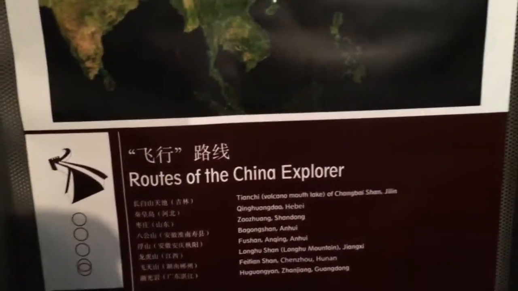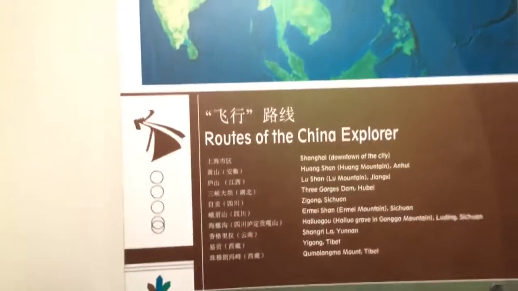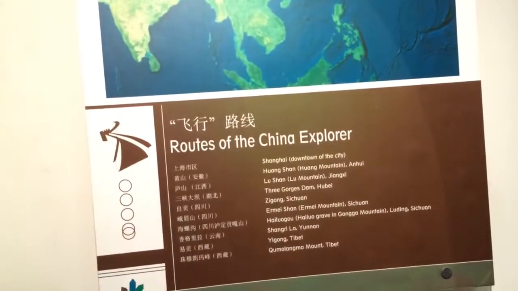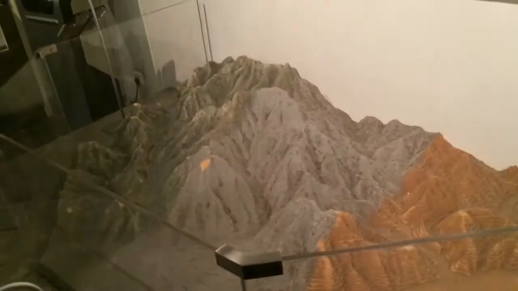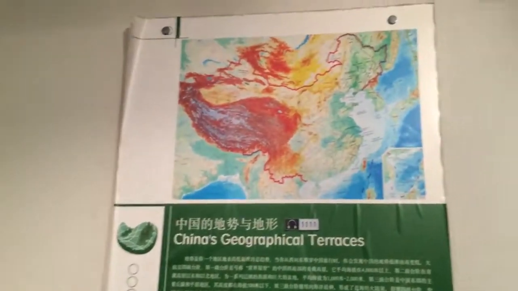Three Gorges. I don't want to narrate because I don't know when it's going to go off.